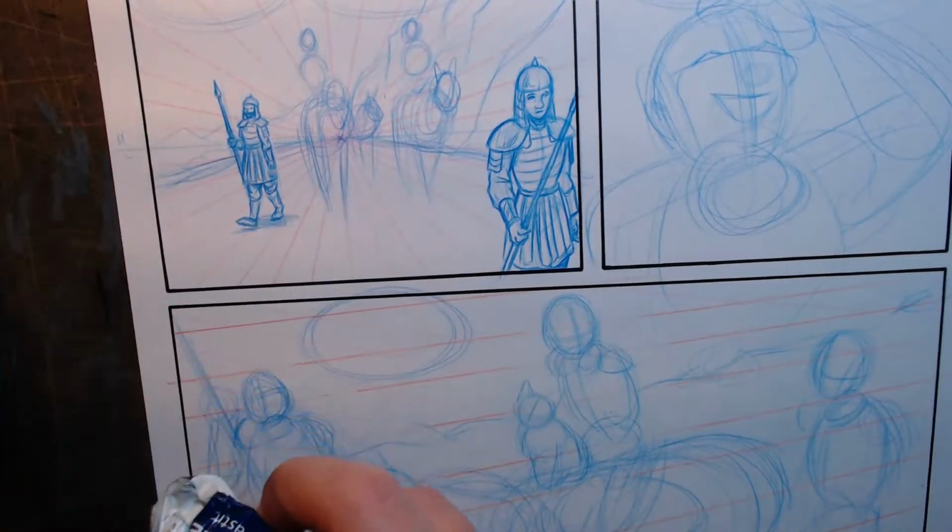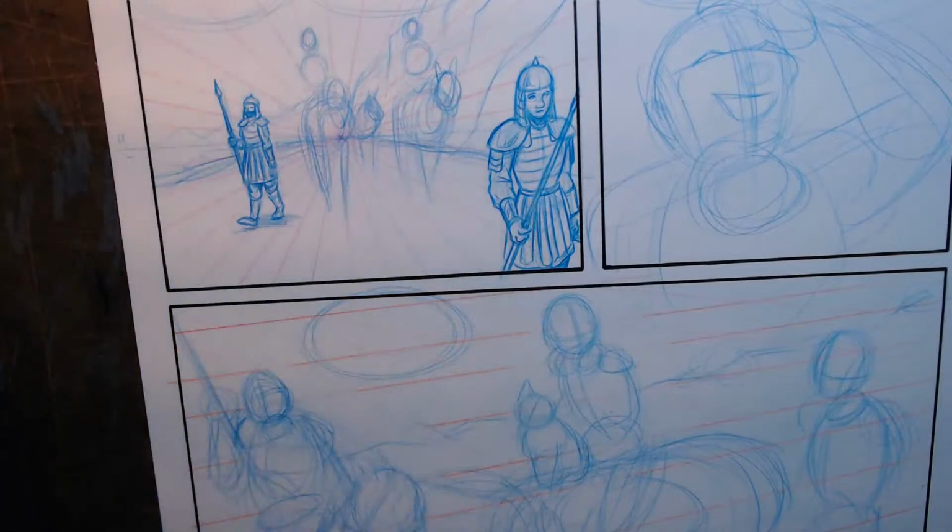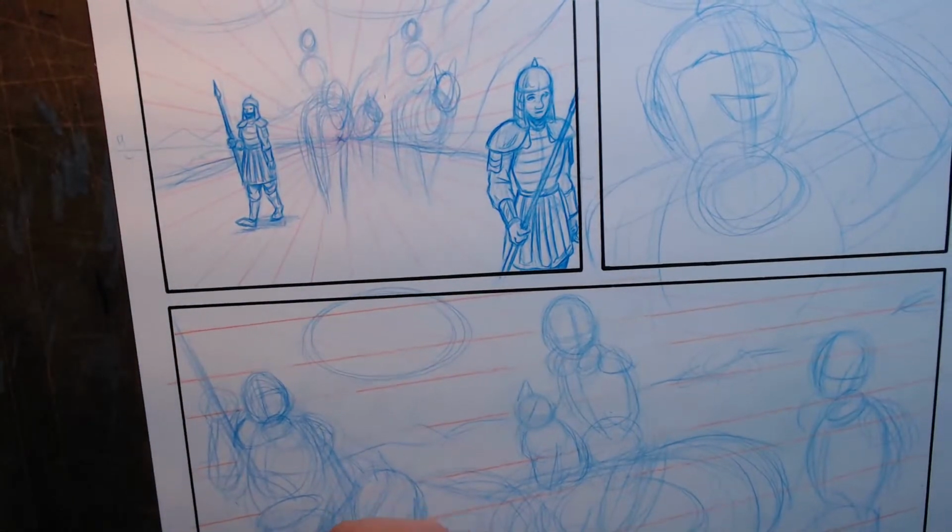whilst I work on this. I'm just gonna prop my phone up off to the side here and look at this picture while I work on this.